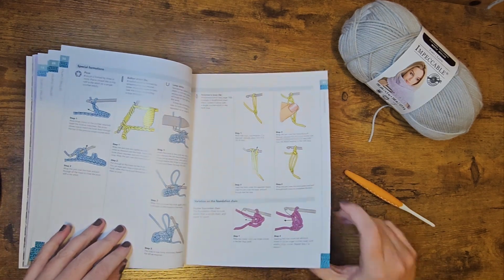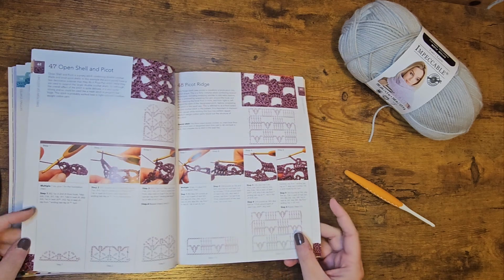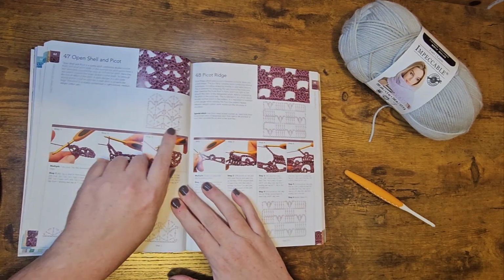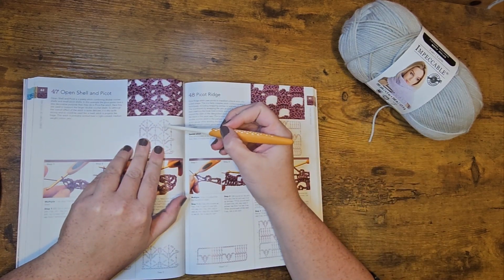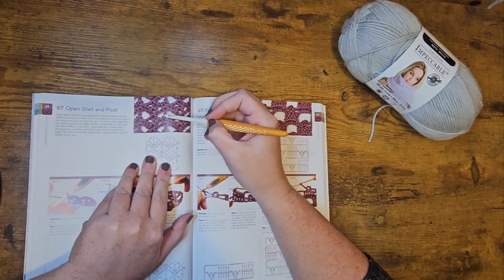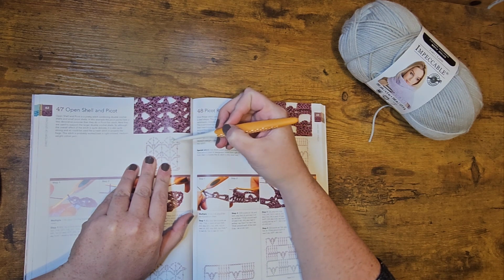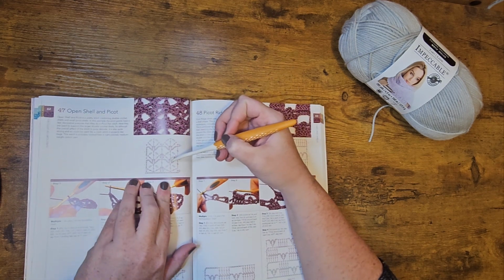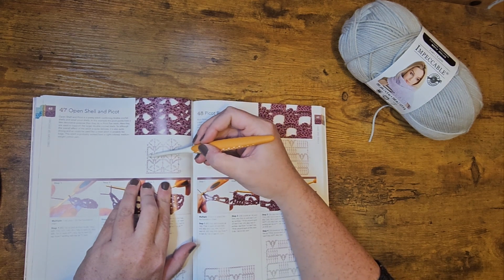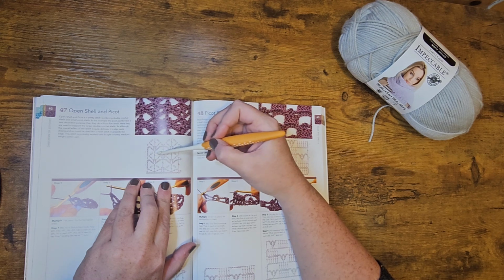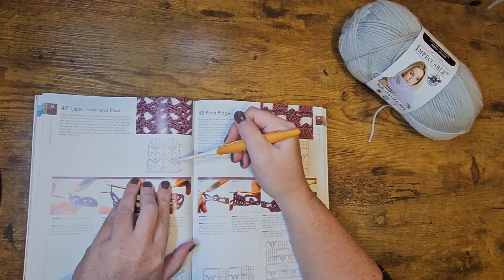So let's talk about what this looks like in real time. All right. So just as an example, we will do this open shell and picot. So picot stitches are going to be these 3 little chains that make these cute little nubs. And you can tell that because there's 1, 2, 3, and there's a double crochet coming out of it. Picot down here, 1, 2, 3, and a double crochet coming out of it. So the double crochet here, here, and here with the chain stitches in between is going to make that nice open shell pattern. And then the picot are going to be right in there.